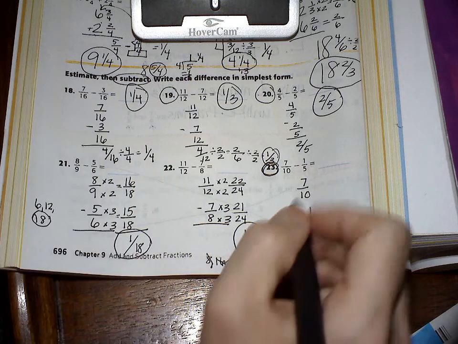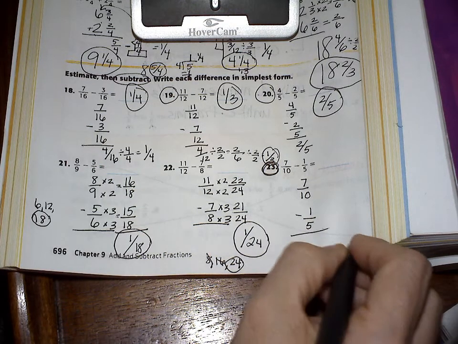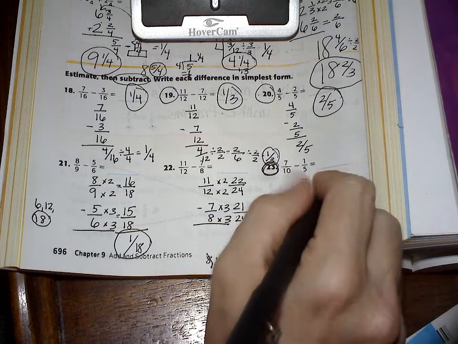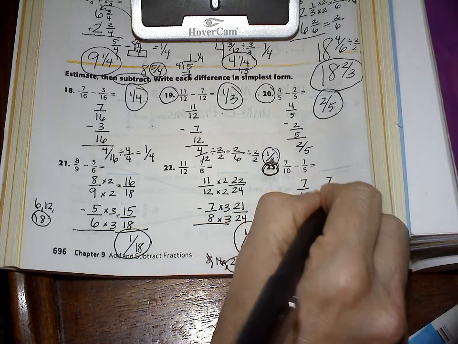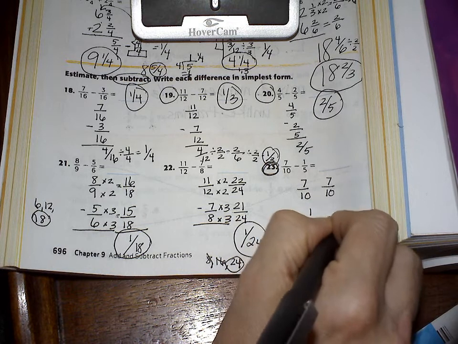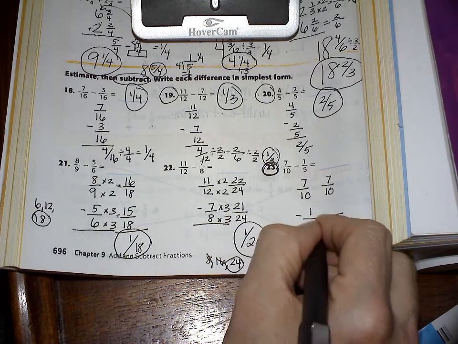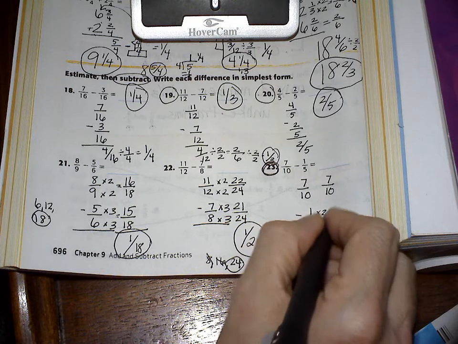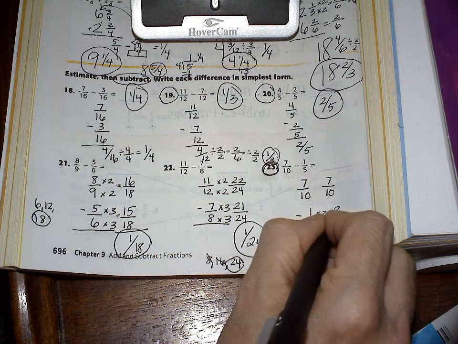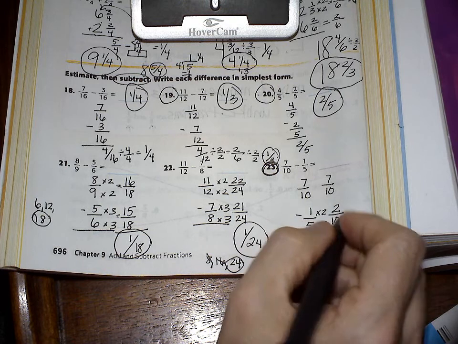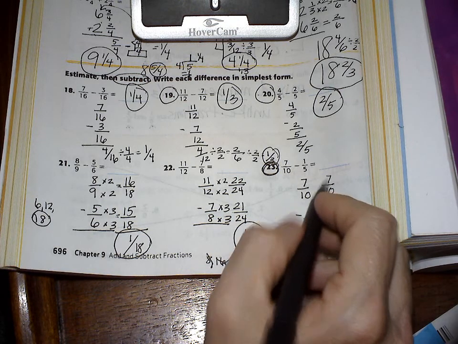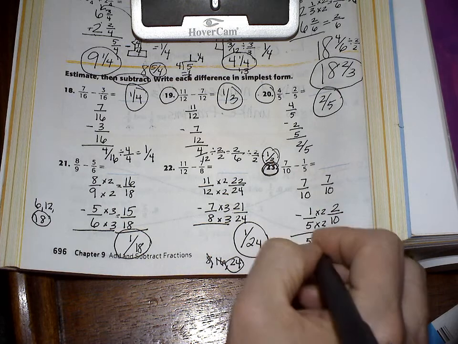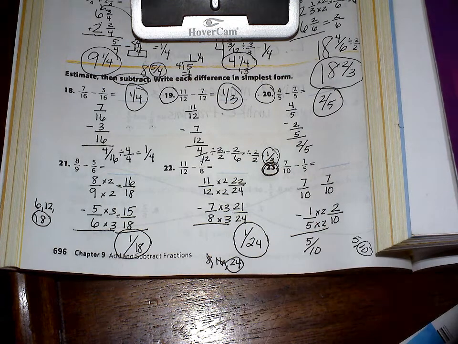Okay, so you should have skip counted by 5s to see, ooh, yes, 10. 10 can be my denominator, and that means I've got a freebie. I can just rewrite that one. Now, 5 times what gives you 10? 5 times 2. Do the same thing to the top that you did to the bottom. 1 times 2 is 2. I have common denominators, so I can add or subtract the numerator. This is a subtraction problem. 7 minus 2 is 5. Rewrite the denominator of 10.